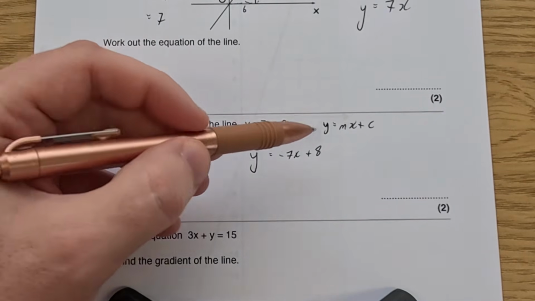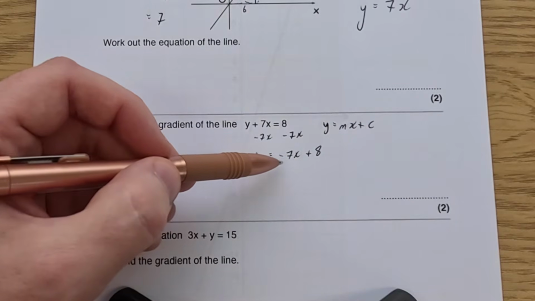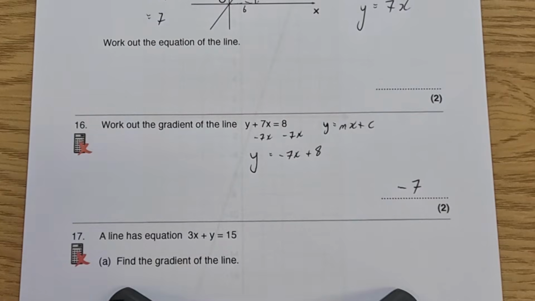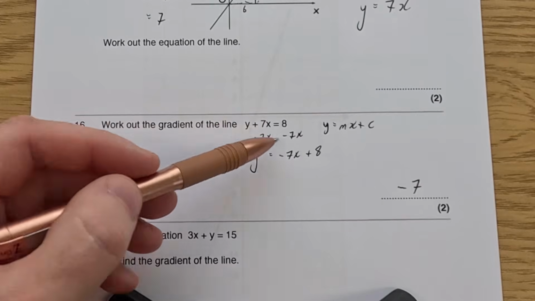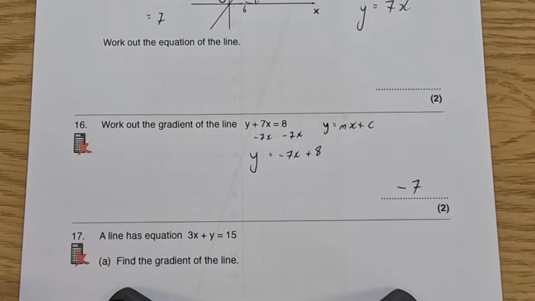And then if we want to find the gradient of the line, we can just have a look here and see what's the number in front of the x, and it's minus 7. So it means the gradient of the line is minus 7. And that's it. So being able to change the subject can be really, really useful whenever you want to write down the gradient of a line if the equation has been given to you in a form that's not the form y equals mx plus c. Okay, let's look at our next question, question number 17.